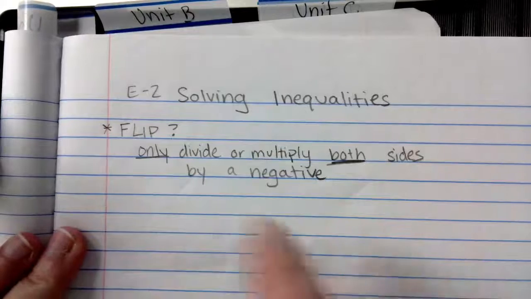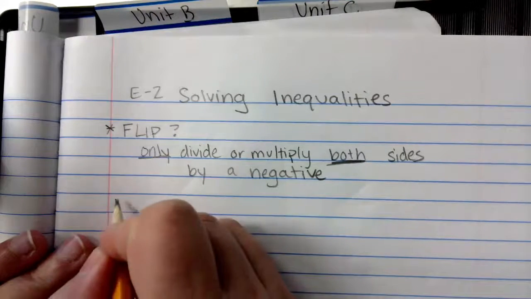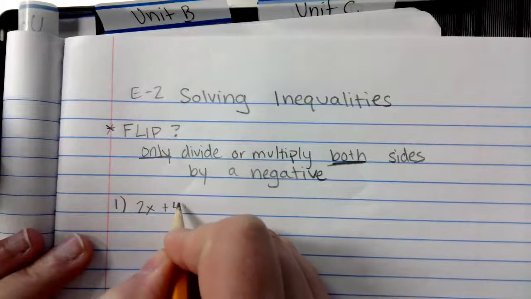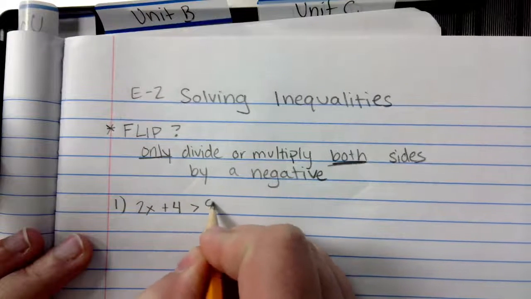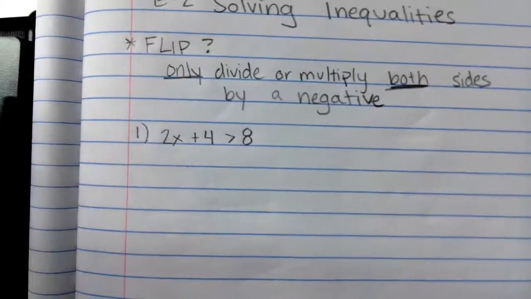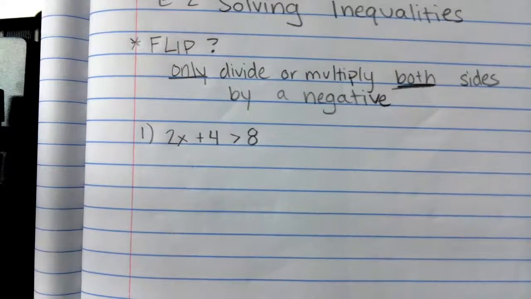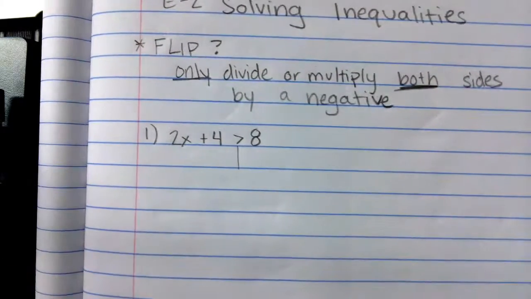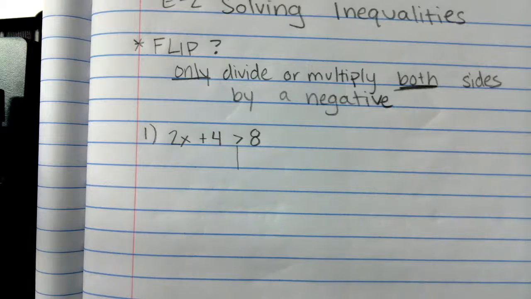All right, so for number 1, we're going to have 2x plus 4 is greater than 8. And we're really just going to solve this like we solve equations. Okay, so I'm going to draw my line down the inequality. I like to do mine line by line because otherwise I can't see my inequality very well. And I like seeing it.